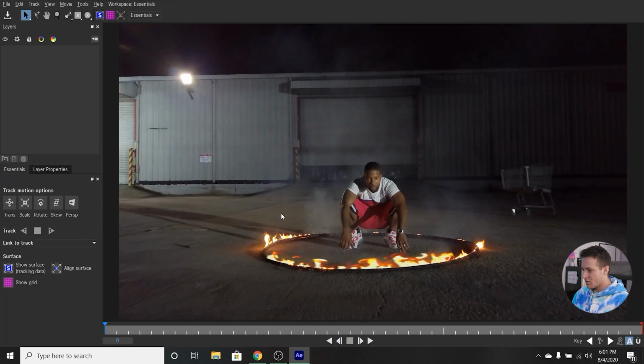And if you've never used Mocha before, just a little crash course. This is the Essentials panel. You can go to Classic, Big Picture, or Roto. We're gonna stick with Essentials right now because this is all that we're going to use.